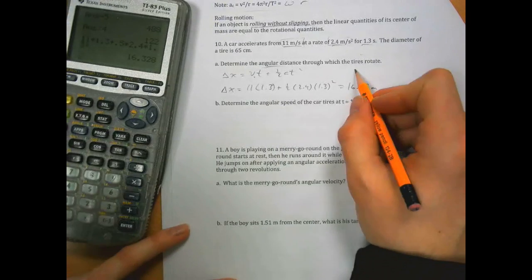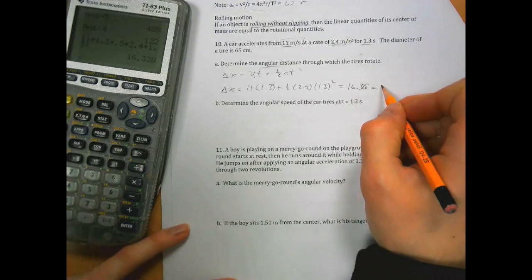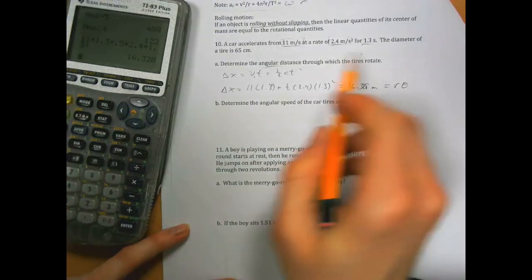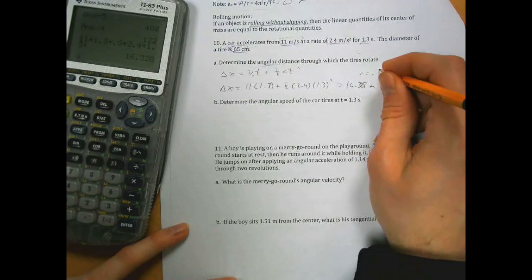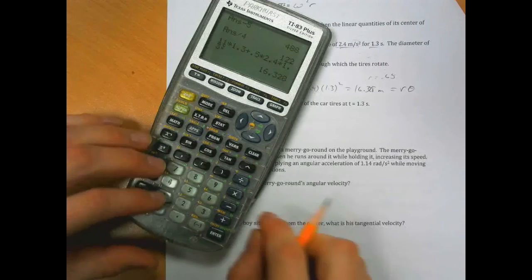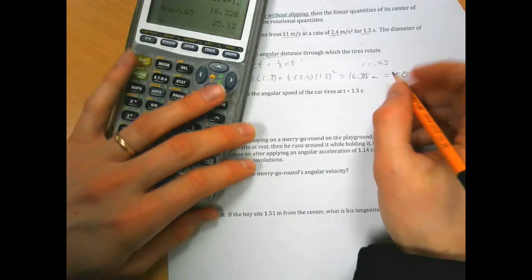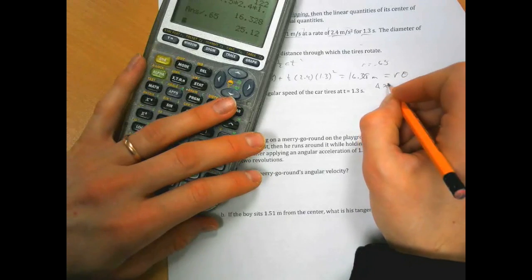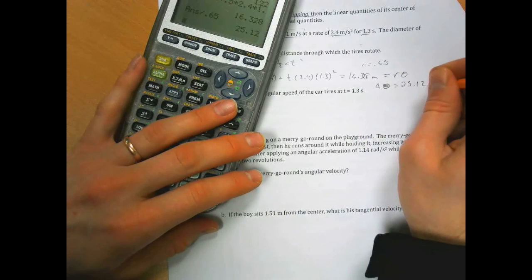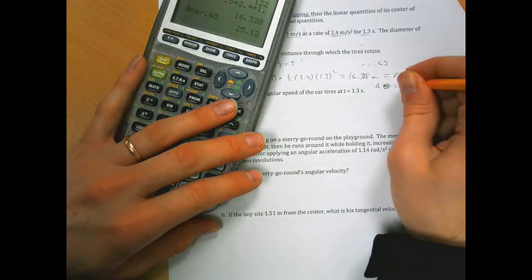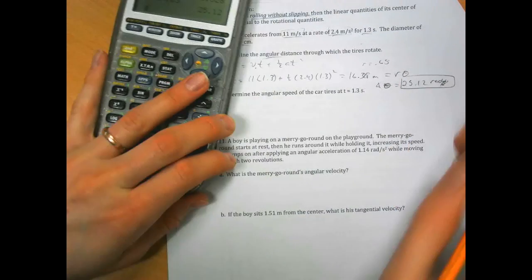And we know that distance is equal to r theta. R, 65 centimeters, is 0.65 meters, so we divide by 0.65. And then we know our angular distance is 25.12 radians, not per anything, just radians.